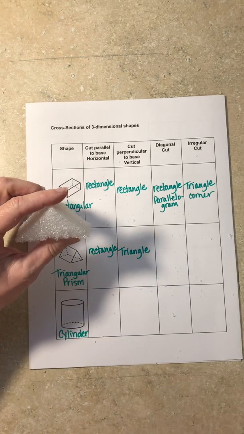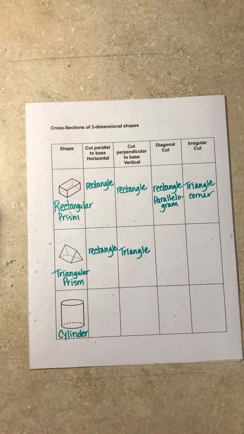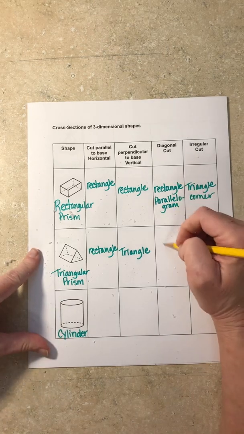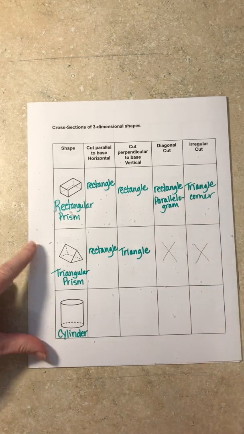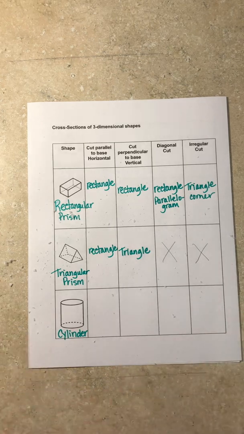Now with the triangular prism, we really don't worry about a diagonal cut or a real irregular cut, so we're going to just leave those blank for right now, but our other ones, we'll talk about those, okay?